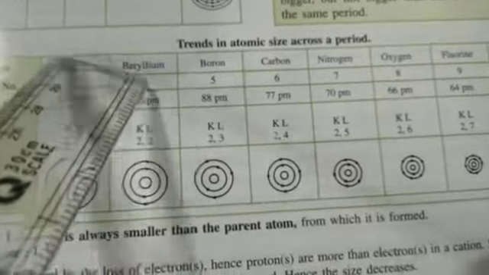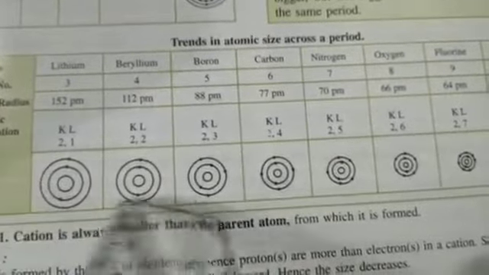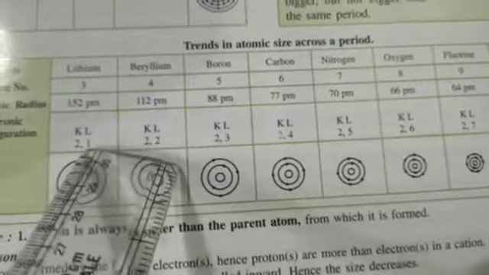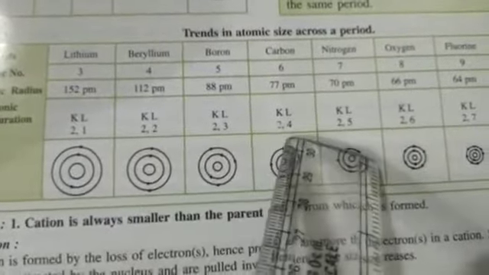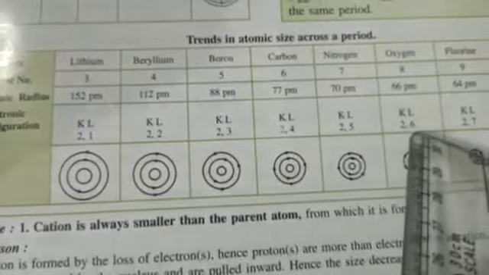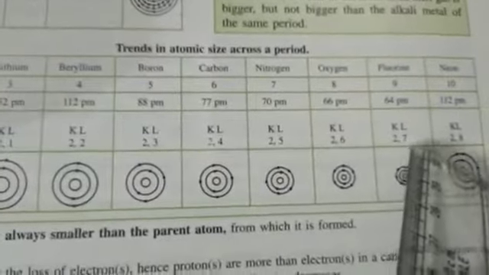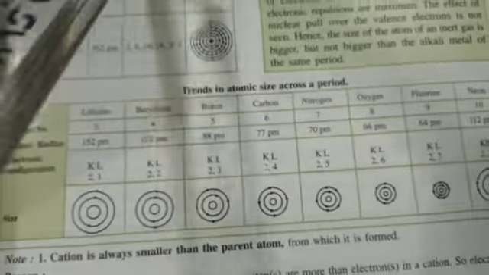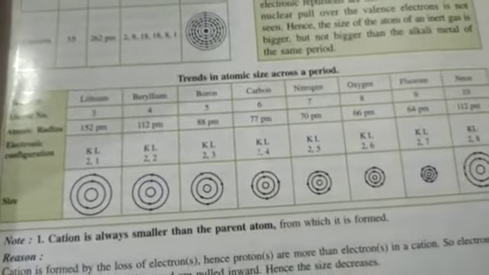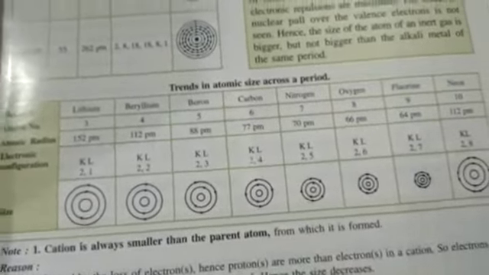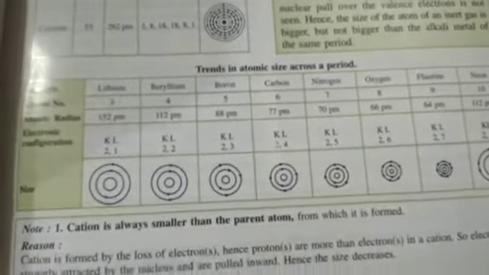Coming to the structures, you can see that each element has two shells in the atom. As a result, we can say that in a period, those elements are placed which have the same number of shells.